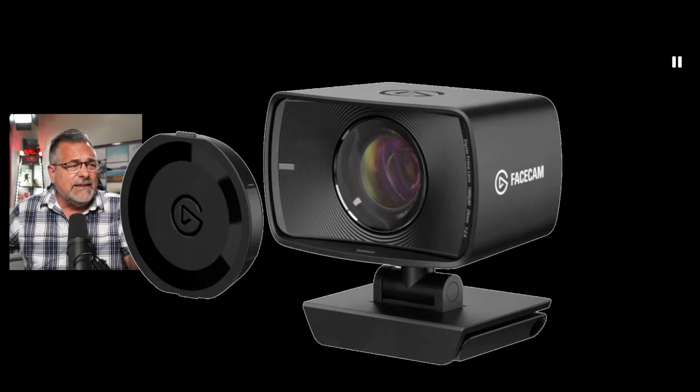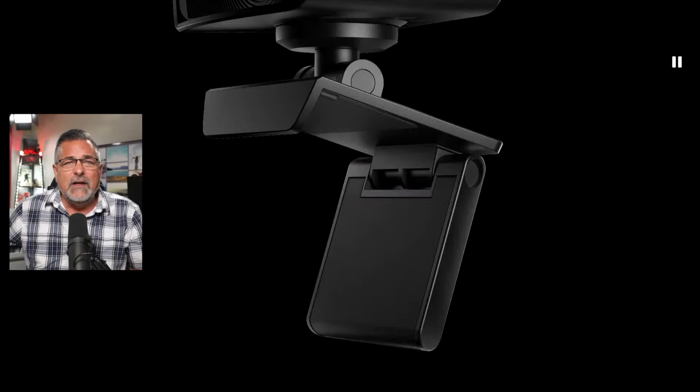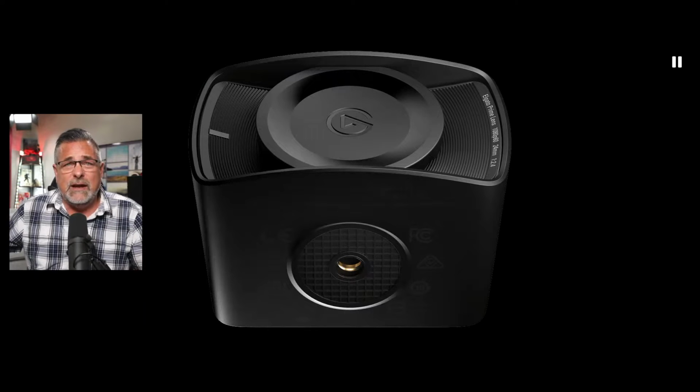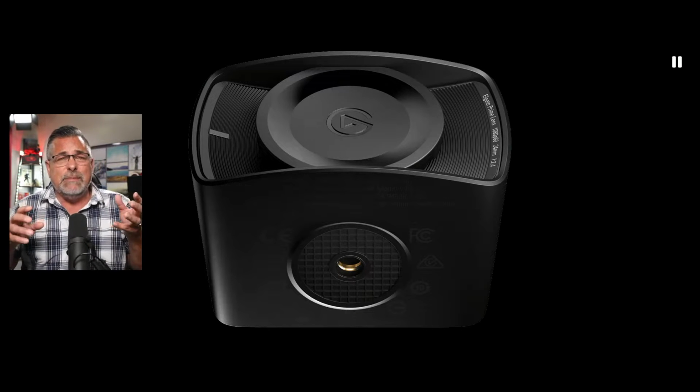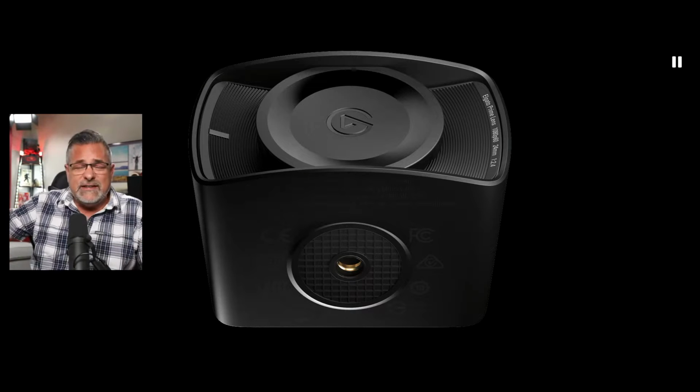So that's the FaceCam, and it has this kind of mount that goes on the bottom of it, but it also has the ability to just attach it to different mounts. You can see right here on the screen. And I really like it because it's got a really good picture. It does not have any focusing, so you have to have it between 1 foot and 4 feet from you. So it's perfect for a sky cam.